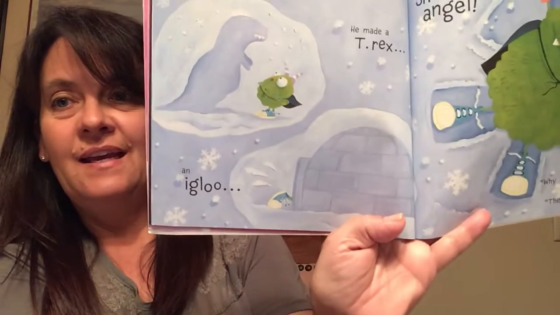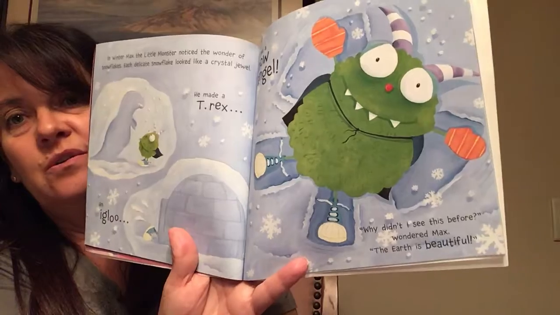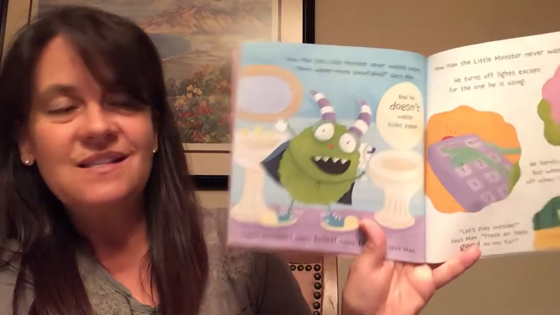In winter, Max the little monster noticed the wonder of snowflakes. Each delicate snowflake looked like a crystal jewel. He made a T-Rex, an igloo, and a snow angel. "Why didn't I see this before?" wondered Max. "The earth is beautiful." Now Max the little monster never wastes water. "More water, more snowflakes," says Max, and he doesn't waste toilet paper. "Happy monster, happy toilet, happy earth," says Max.